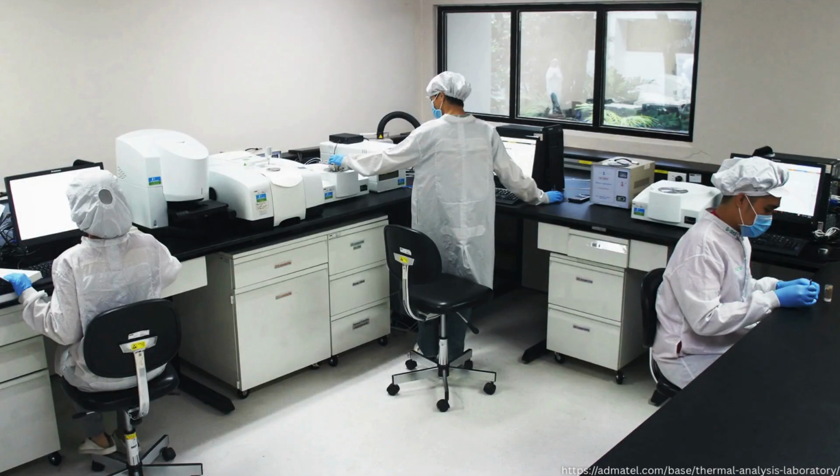We do round robin tests. We take some mullions from Cornier with a thermal break. We get 50 of them and they ship them to different labs who do the same test at different facilities to see if we get consistent results. So it's well studied and totally unknown in our industry.